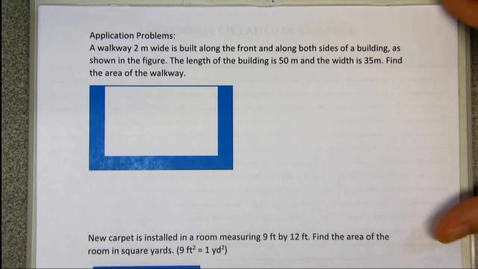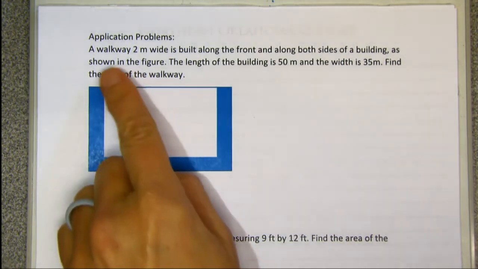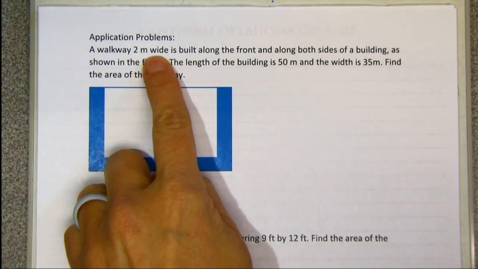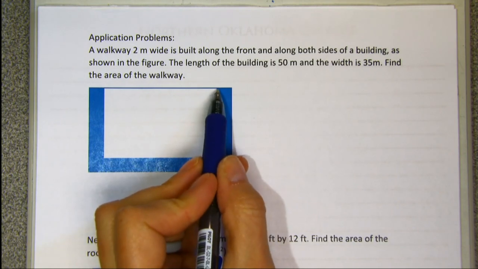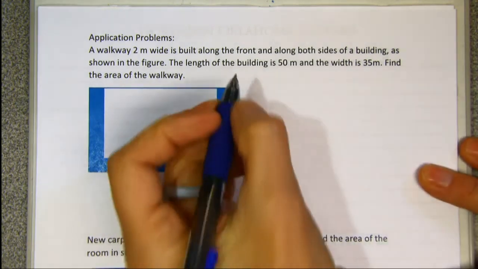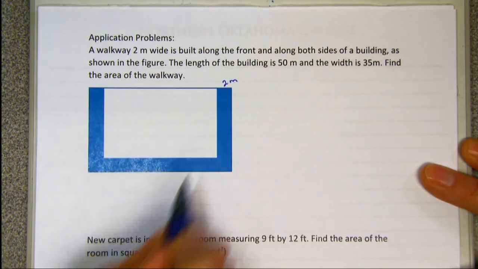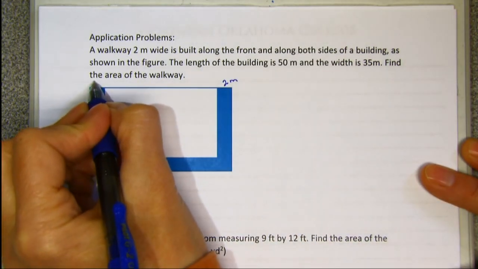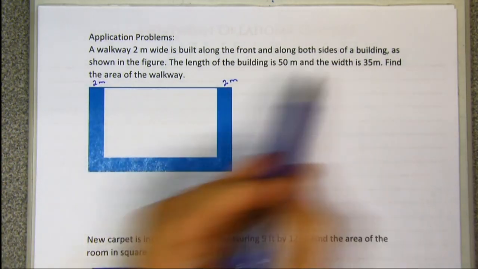So now what we're going to do is take those formulas that we learned and apply them in these application problems, okay? All right, so this reads that we have a walkway that is 2 meters in width. Okay, this blue is the walkway. So from here to here is 2 meters, here to here is 2 meters, here to here is 2 meters, and so forth, okay?